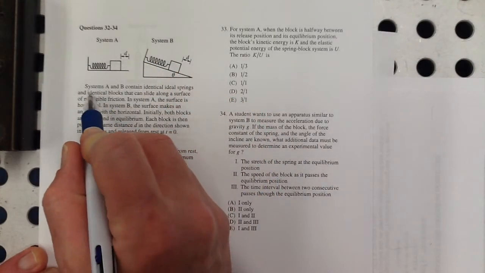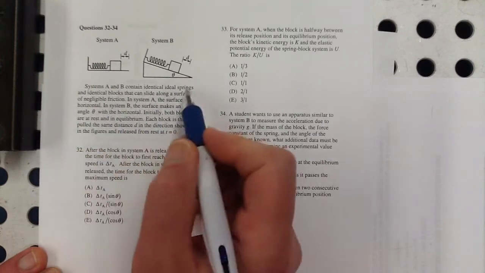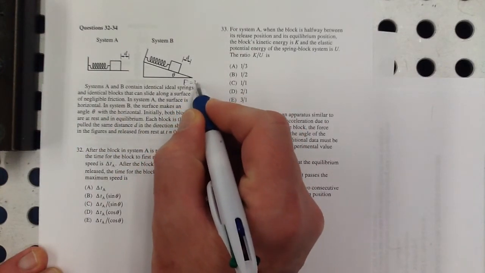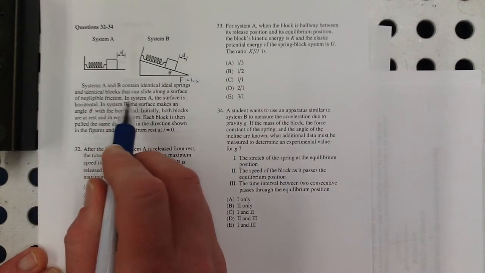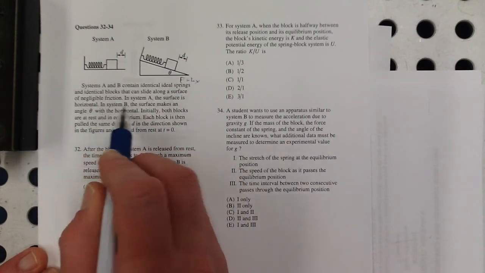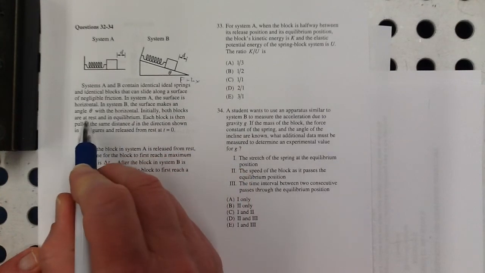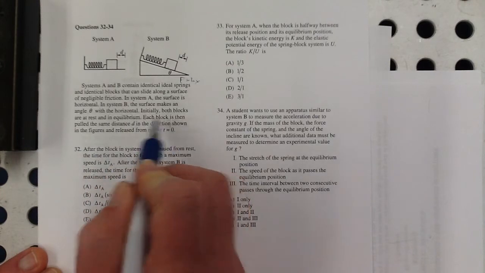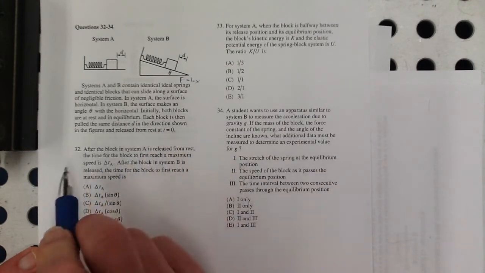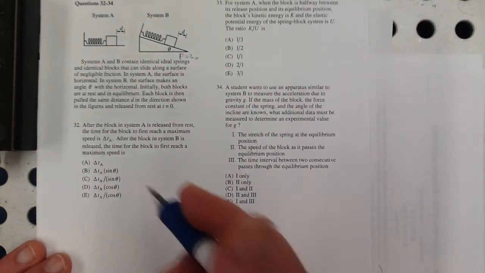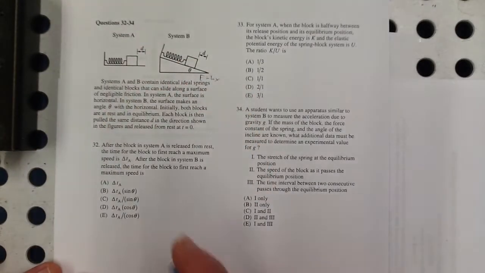All right, systems A and B contain identical ideal springs. Ideal spring just means that force is equal to kx, Hooke's law, that can slide along a surface of negligible friction. In system A, the surface is horizontal, and then this one we got it at an angle. Initially, both blocks are at rest and in equilibrium. Each block is then pulled the same distance d in the direction shown, and then released. And all these questions are about these.